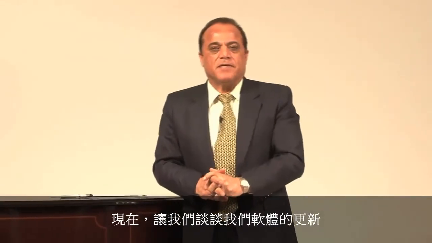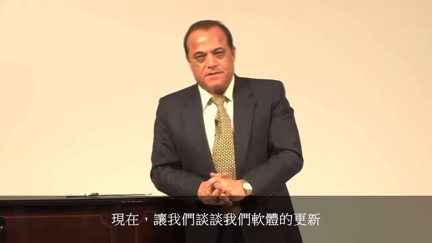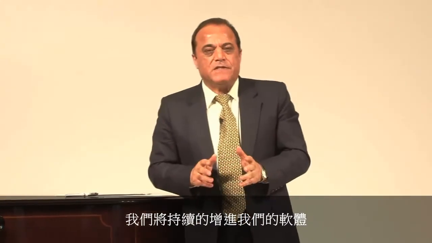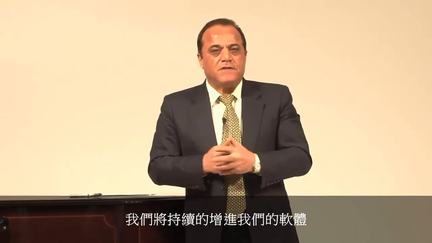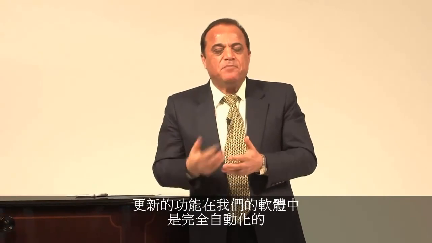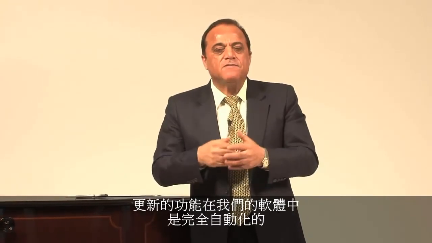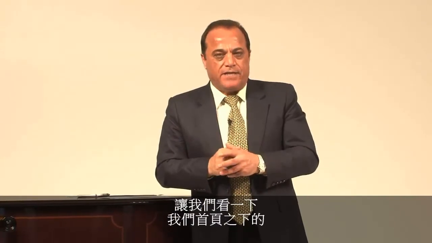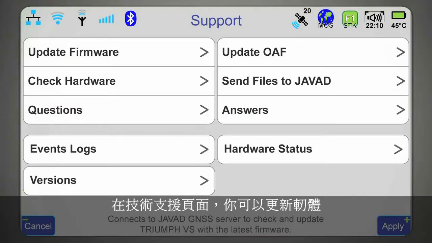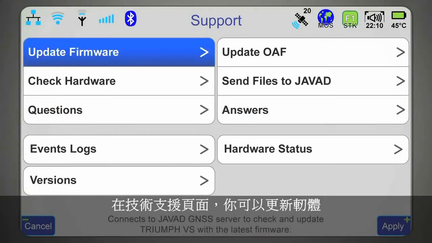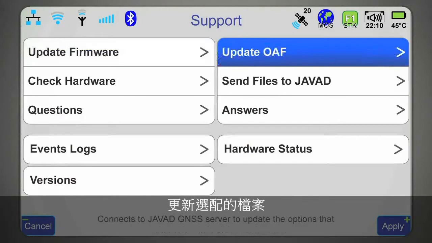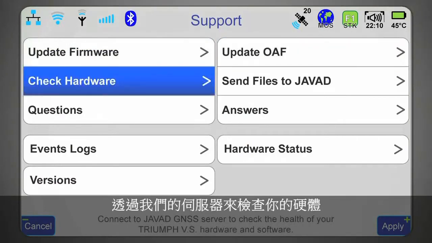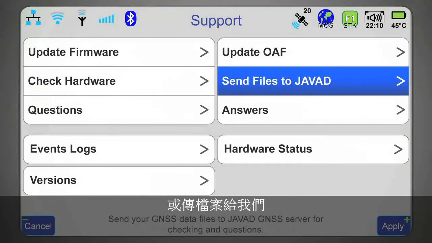Now let's talk about our software updates. We will continuously improve our software, and updating our software is fully automatic. Let's look at the Support page of our homepage. In the Support page, you can update firmware, update option files, check your hardware with our server, or send files to us.